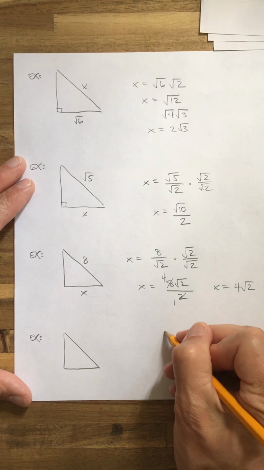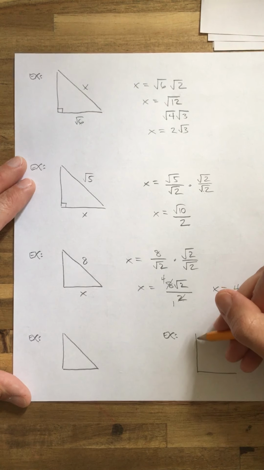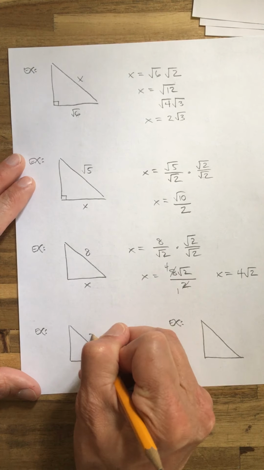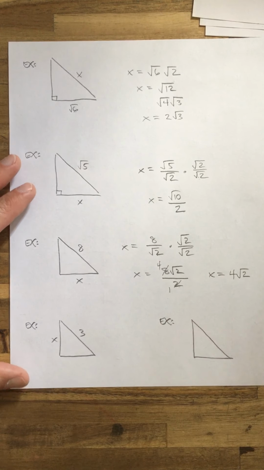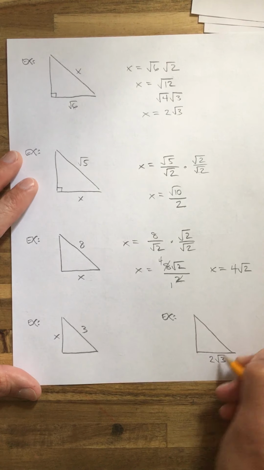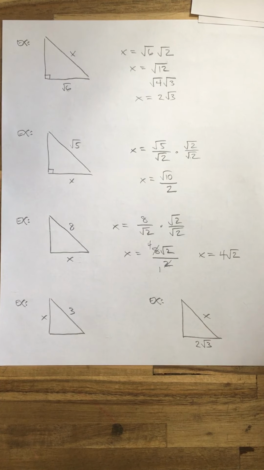Let's try 2 more. You guys do these, okay? How about if I put 3 right here and an x right here? How about if I put 2 square root 3 right there and an x right there? Okay, you guys try those. See what happens.